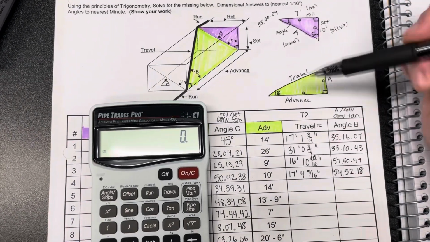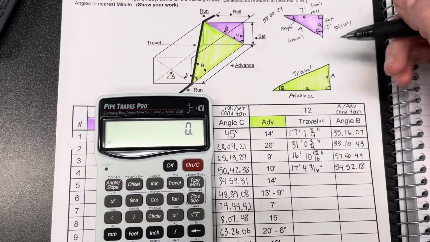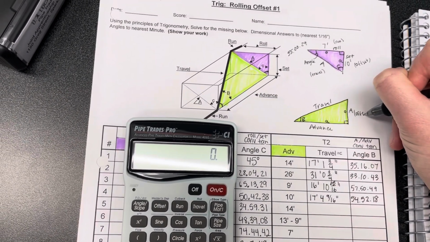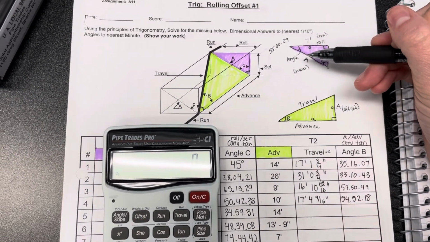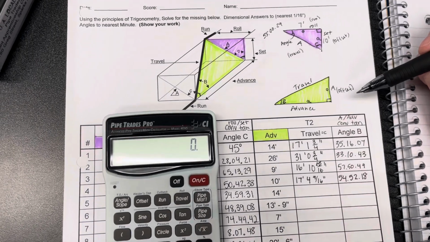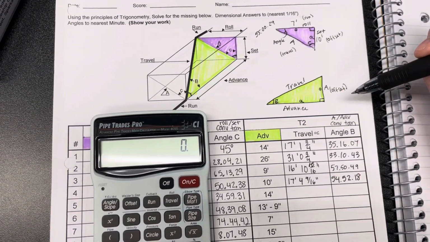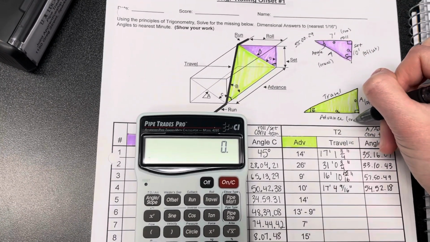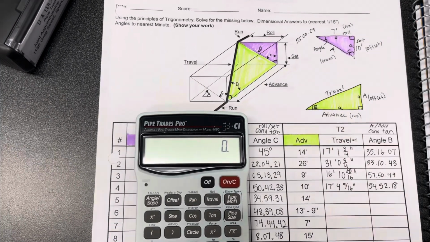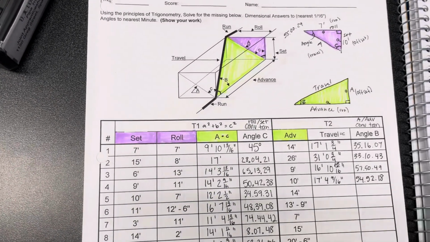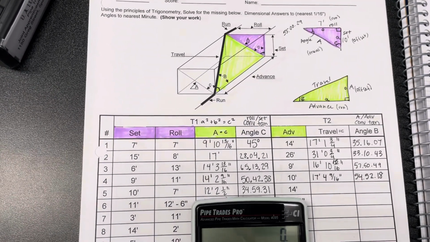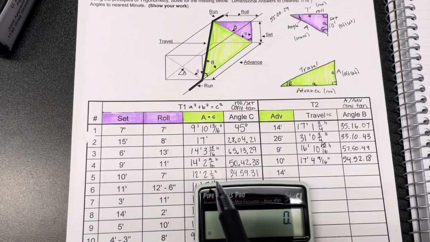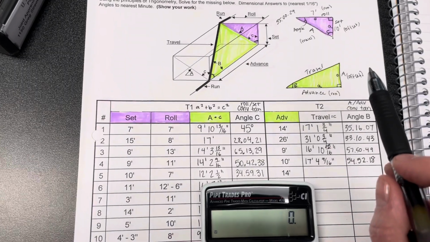So we can still solve for the travel using these calculator functions. Here, A is now going to be my offset. And again, this is a little bit weird because in the diagram that's purple, A is my travel. So this is what can mess us up a little bit. So in the green triangle, A is the offset because it's my vertical change, and the advance is my run because it's the horizontal change, and then travel is just travel. So we're going to use what I know, which is my advance is 14 feet, and then A is 12 feet 2.5 inches. So I'm going to set A, 12 feet 2.5 inches, equal to my offset.